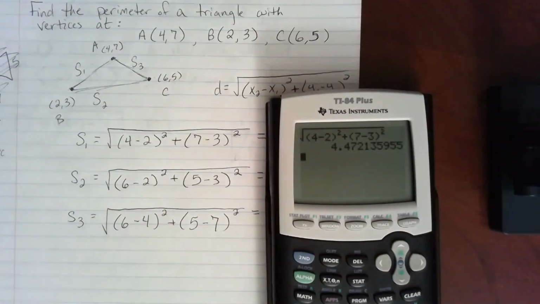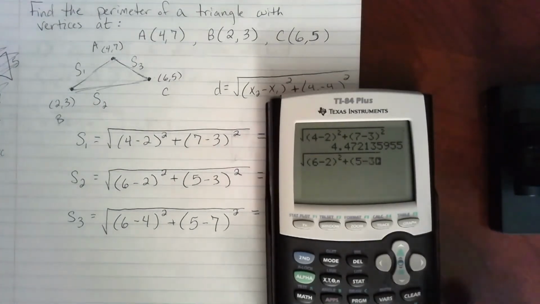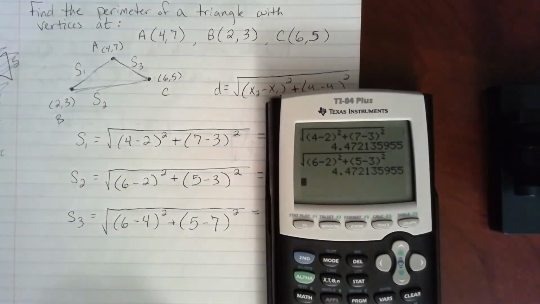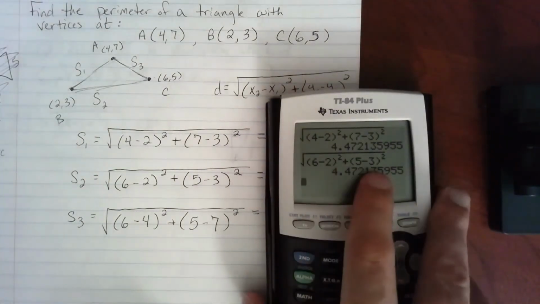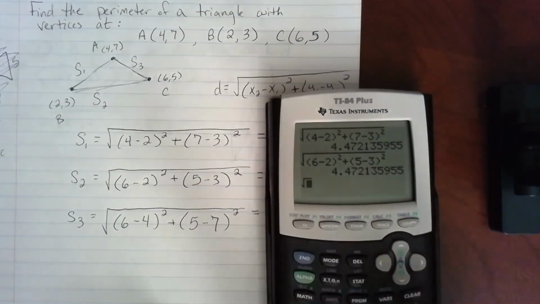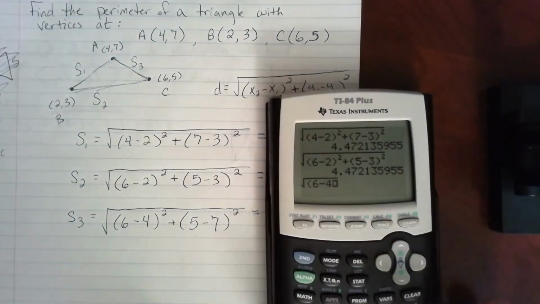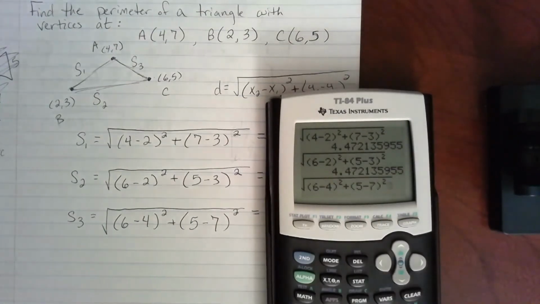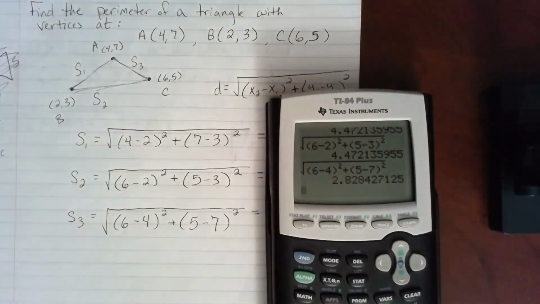We're getting about 4.47. Now, I personally think that rounding to 2 decimal places is better here, just because this is going to be very inaccurate otherwise. And so then we'll just keep running these down. 6 minus 2 squared plus 5 minus 3 squared. And I'm only doing it this way to illustrate that you can do it this way. Realistically speaking, I'd expect you to realize that's 4 squared and 2 squared. That's not too bad. And then here's 6 minus 4 squared and 5 minus 7 squared. Always double checking to make sure we've plugged things in correctly. So looking at that, that all feels pretty good.